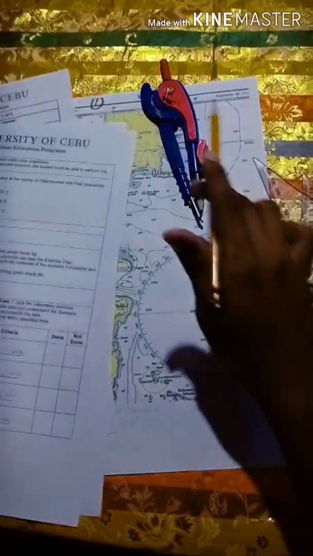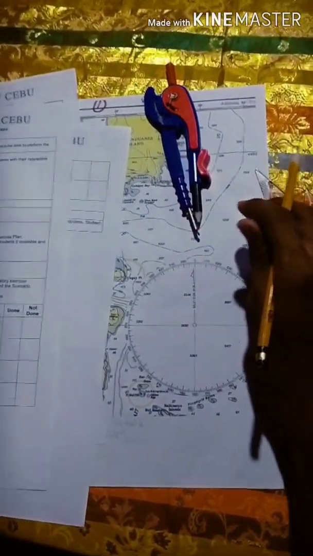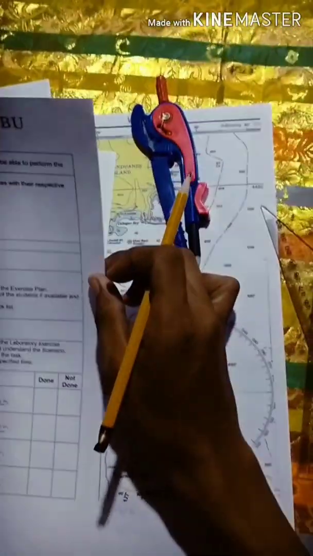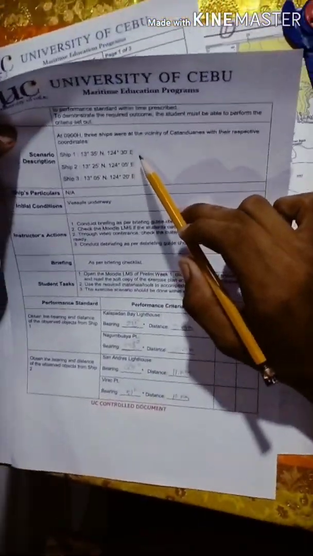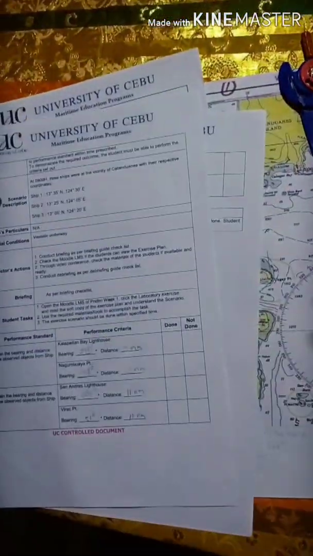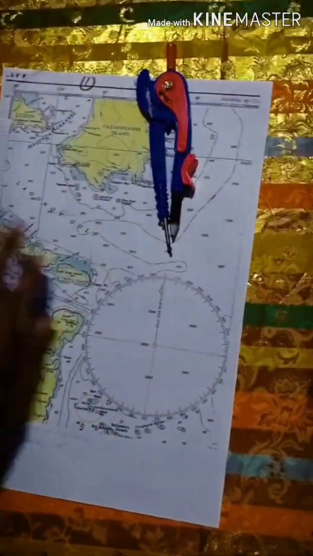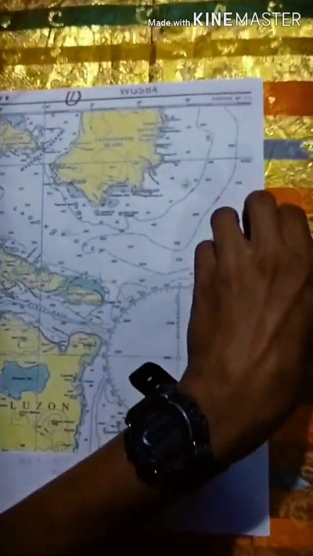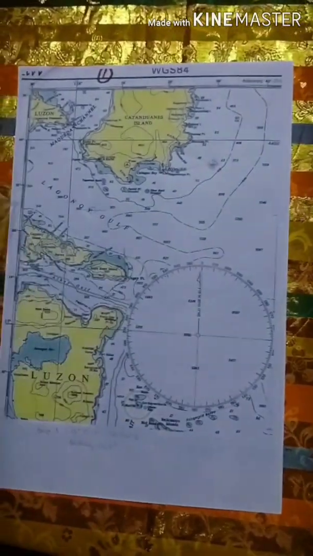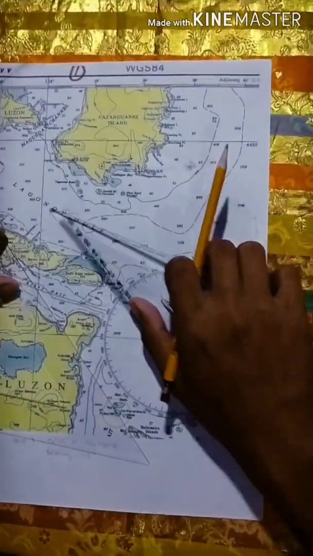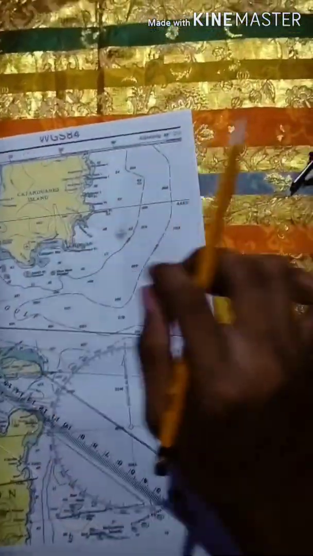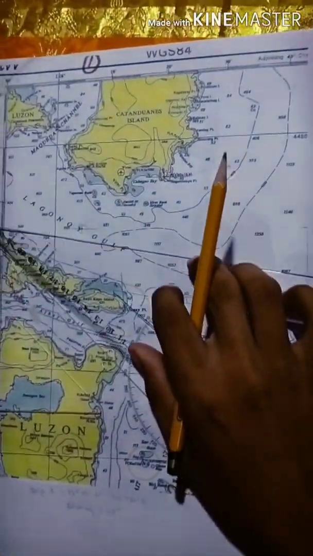So now we are going to find 13 degrees 35 minutes north and 124 degrees 30 minutes east. We are going to use the triangles. Here is the 35 minutes north, so the latitude.